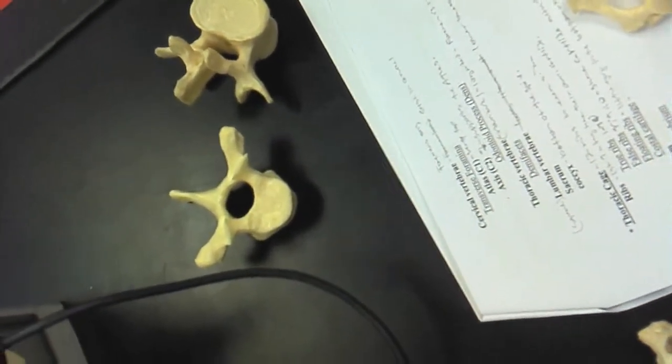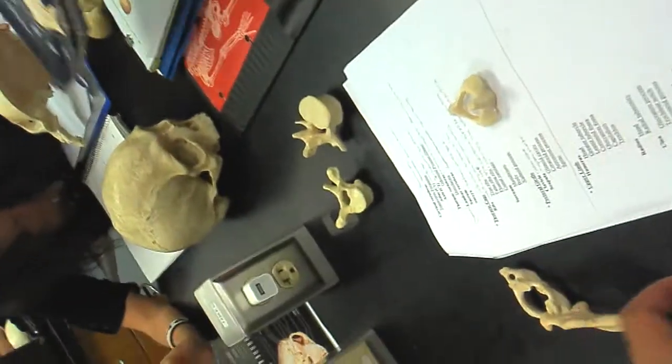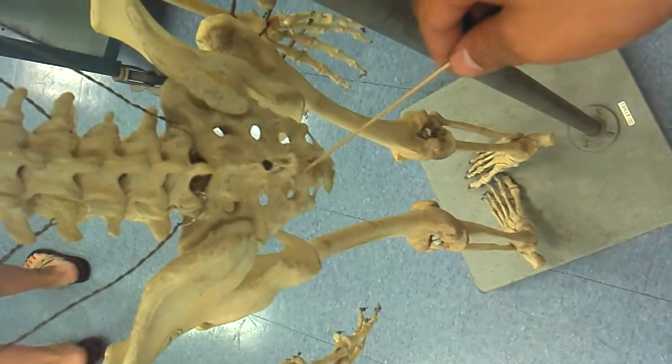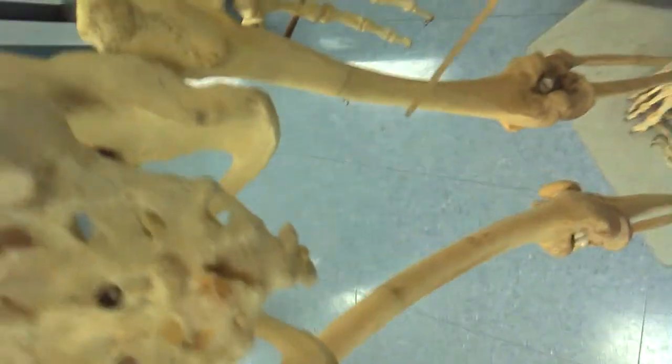For the sacrum, we have to know the sacrum and the coccyx. Here it is. The coccyx, which is hard to spell, C-O-C-C-Y-X. Sacrum and coccyx. This is our sacrum, and this is our coccyx. I don't know if I'm saying it right, but that's what it is.